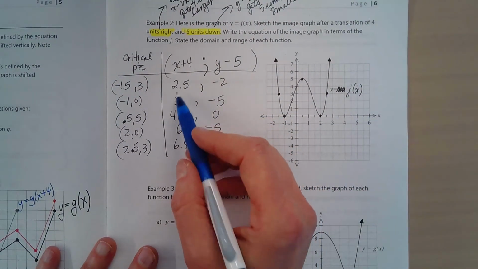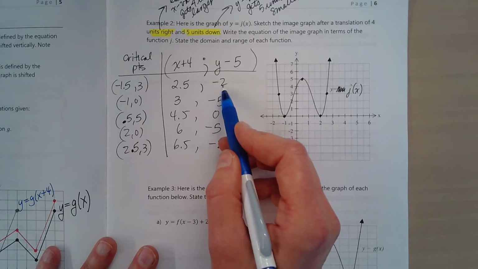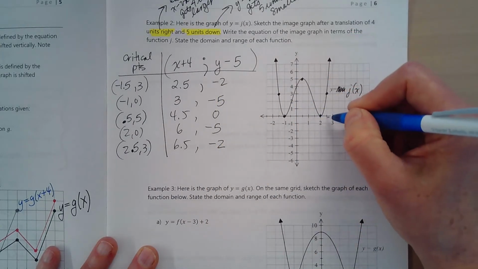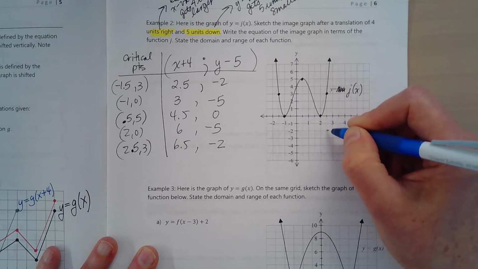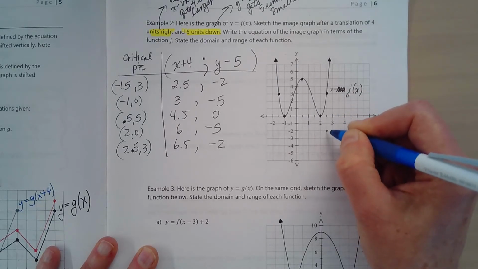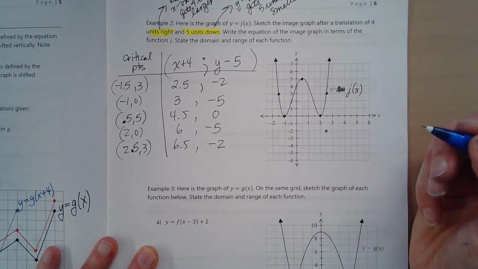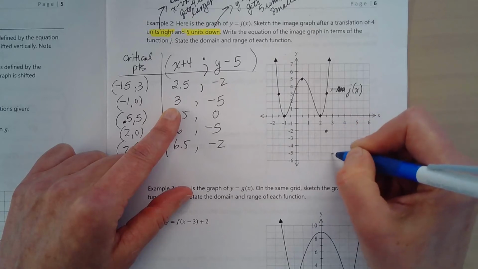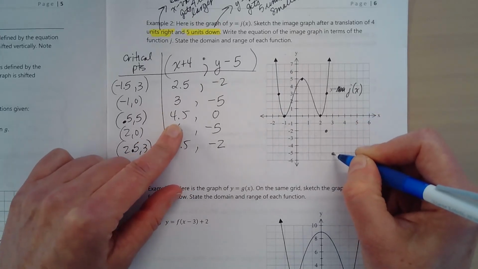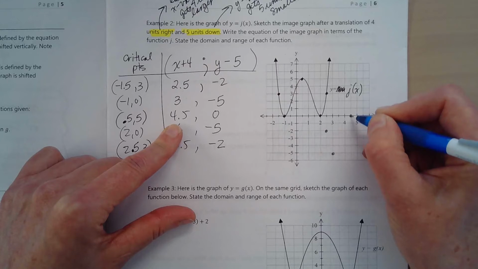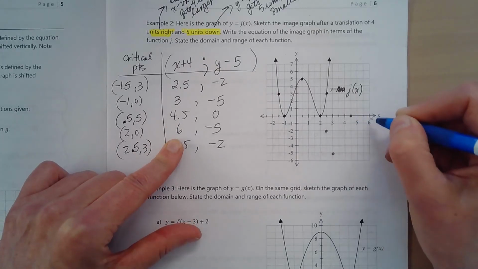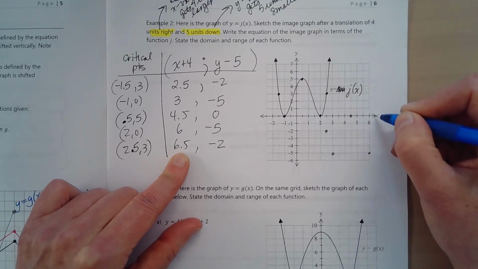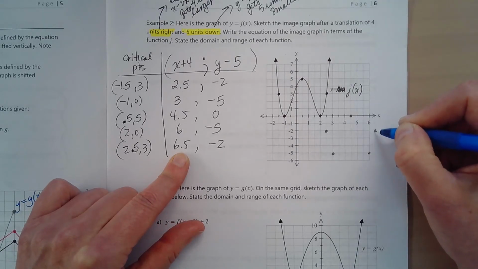So now this point becomes 2.5, -2. Again, I'm moving left to right, so I've got 2.5, -2. That's my first point. Then 3, comma -5, 4.5, comma 0, 6, comma -5, and I think I'm off the page, 6.5, which would be about right here, -2.